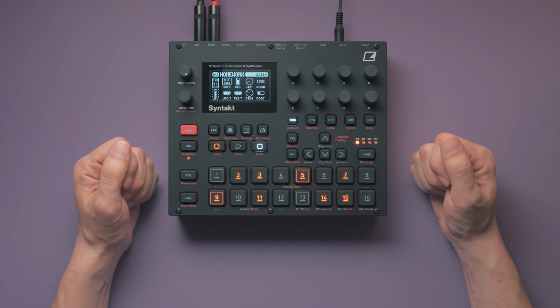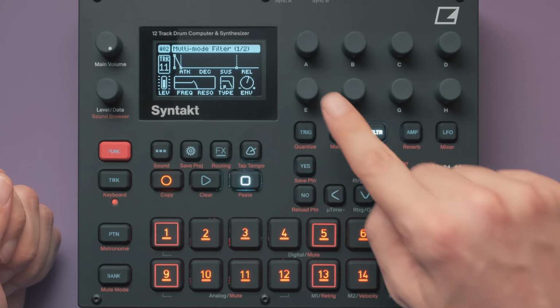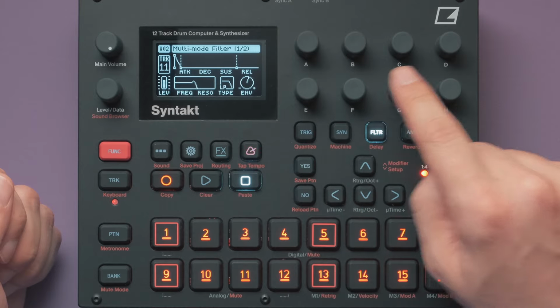If you want to tweak the sound, you can pretty much do everything right here on the filter page. Just play with the cutoff frequency, resonance, and envelope depth.